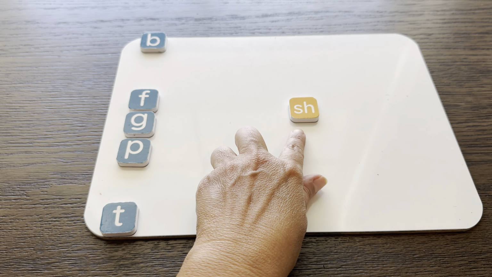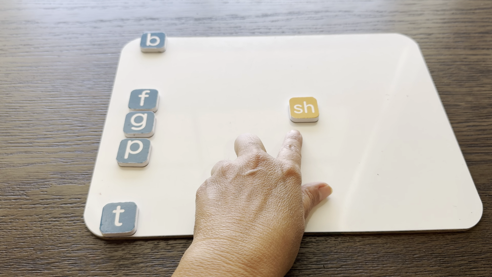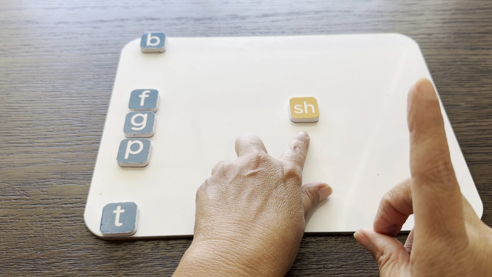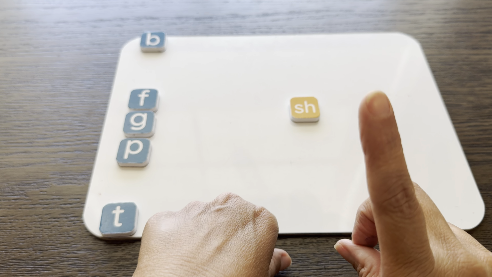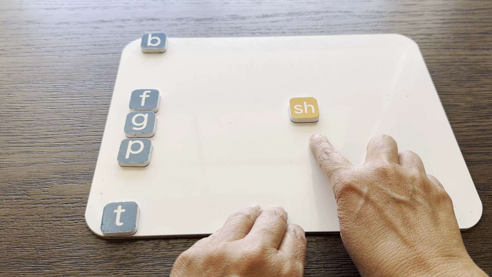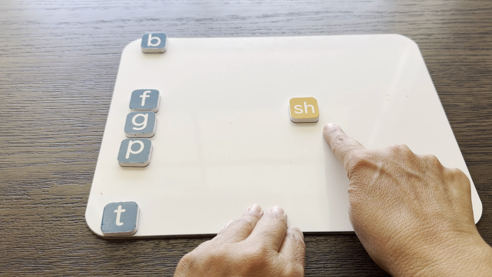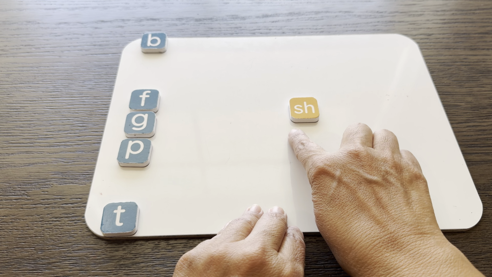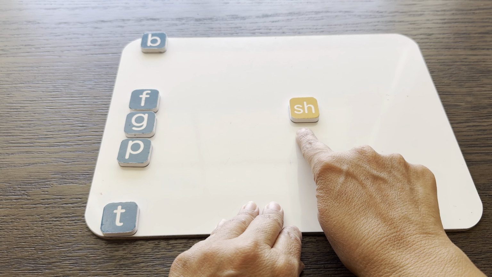Now, this is gonna make a whole different sound. It's gonna make the shh sound. So put your hand up to your mouth, pretend you're in a library, and the librarian might say shh if you're talking too loud. So see, it's making a whole different sound. We don't say s, h, and blend it. That's why it's not called a blend. It's called a digraph. It makes a whole different sound and it makes one sound, shh.